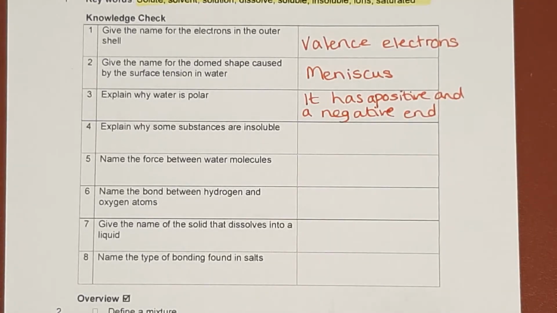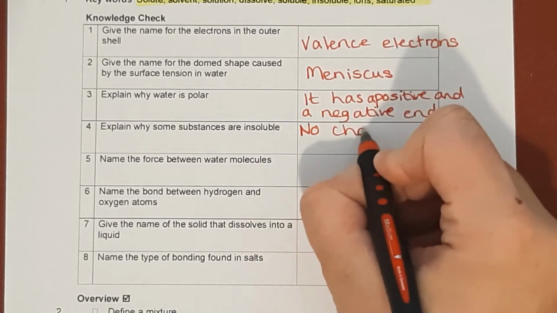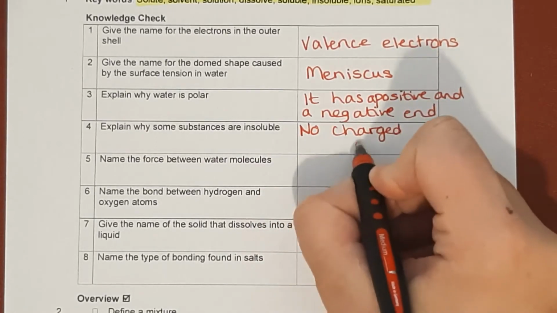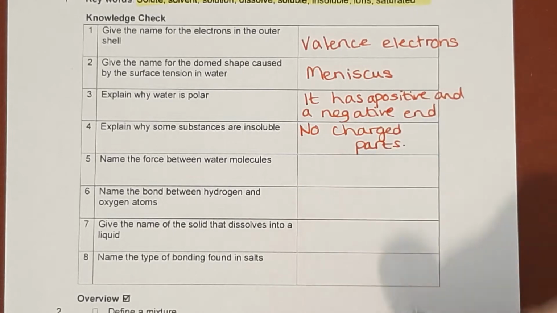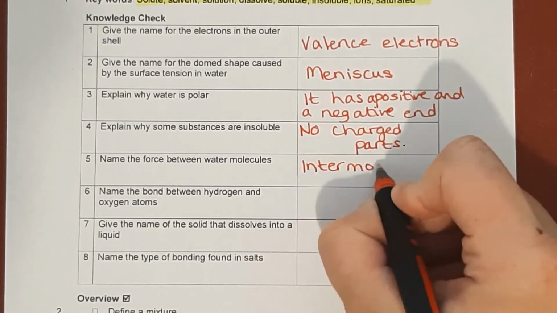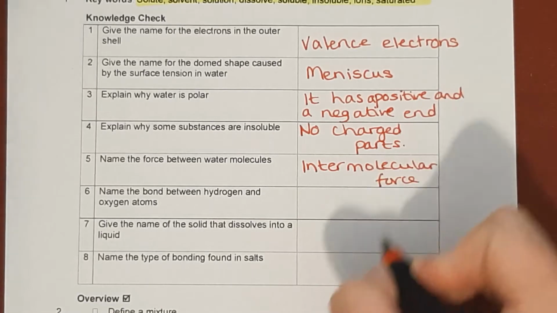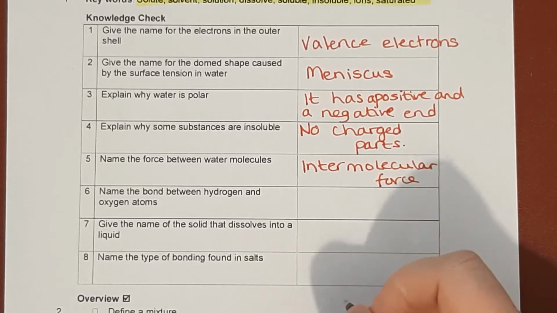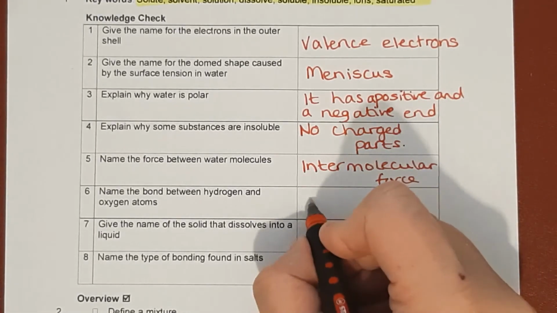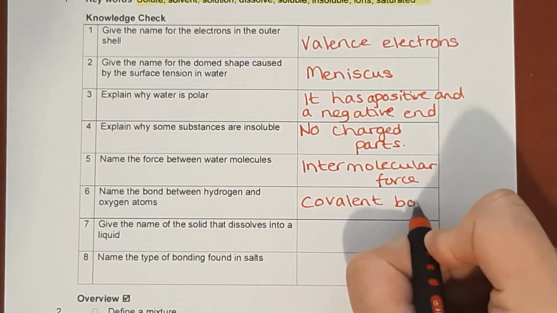Explain why some substances are insoluble. Well, they don't have any charged parts. Name the force between water molecules. That would be intermolecular force. Name the bond between hydrogen and oxygen atoms. Hydrogen and oxygen would be covalently bonded, so that is a covalent bond.